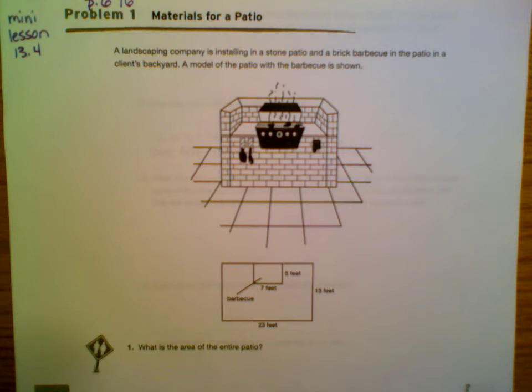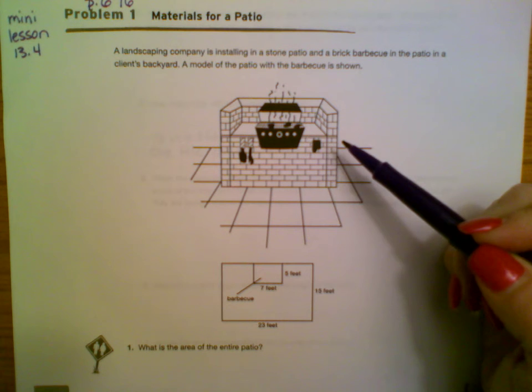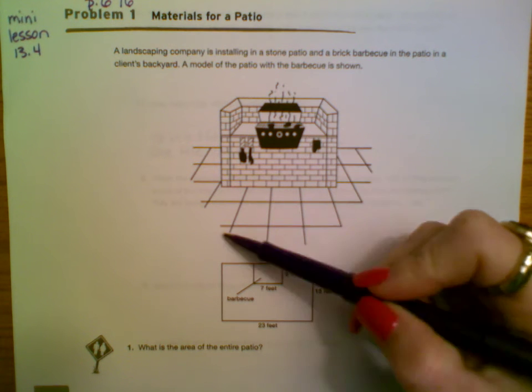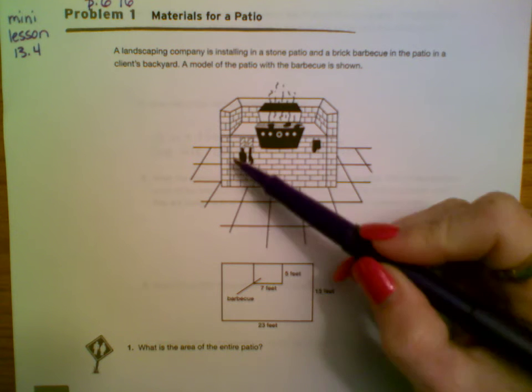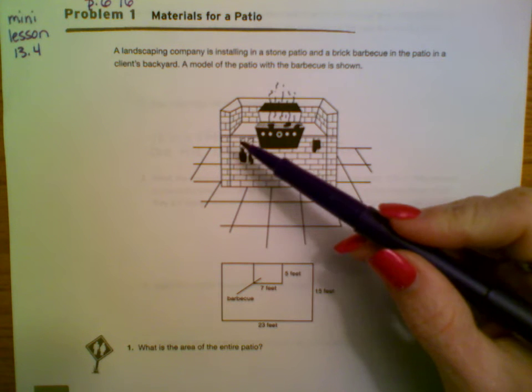This is the 13.4 mini lesson on page 676. So a landscape company is installing a stone patio and a brick barbecue in a client's backyard. A model of the patio with the barbecue is shown. So this is all patio space. This grill area is called the barbecue.